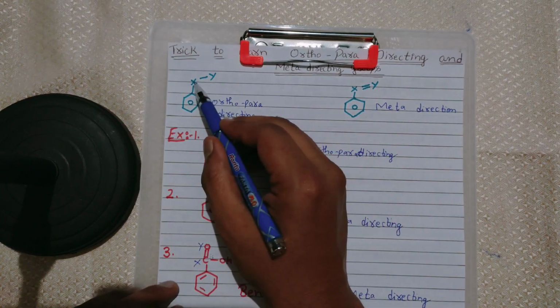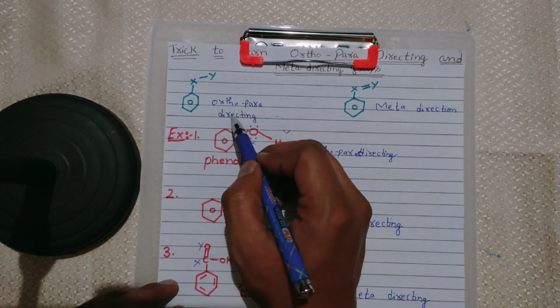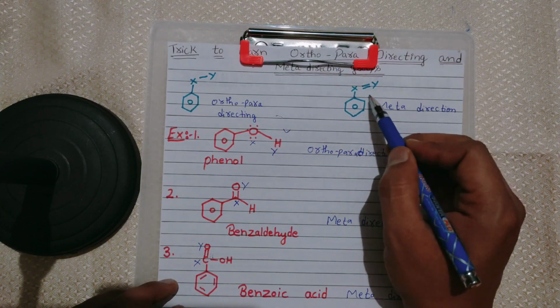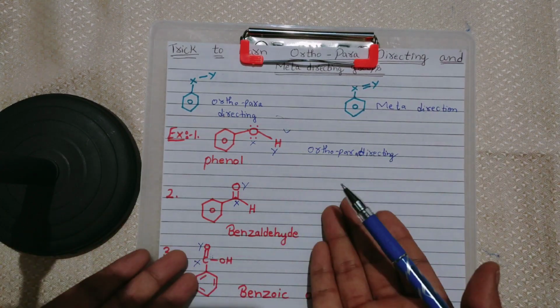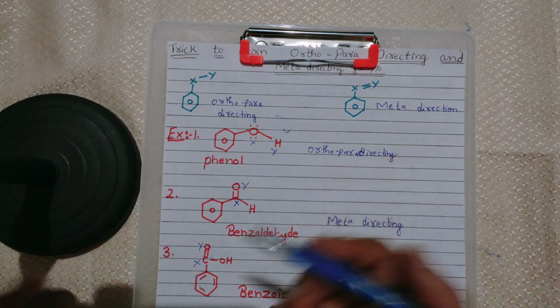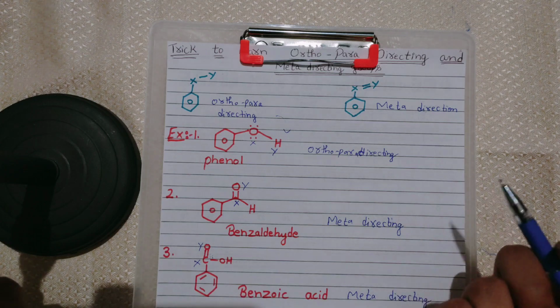Okay, that's all. Very simple. Again, I'll explain. If the nature of the bond between X and Y is a single bond, then it is ortho-para-directing. If the nature of the bond between X and Y is a double bond, then it is meta-directing. Then any question asked from this topic, you can easily solve. As simple as that.